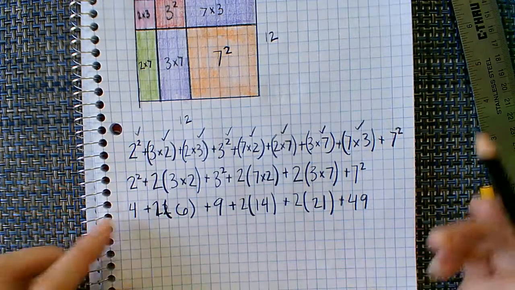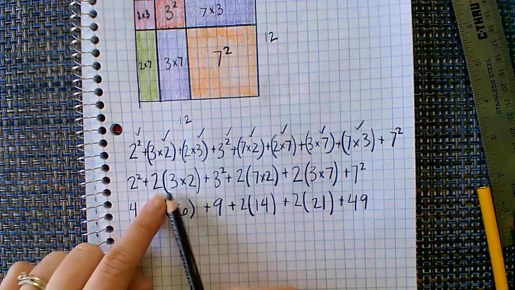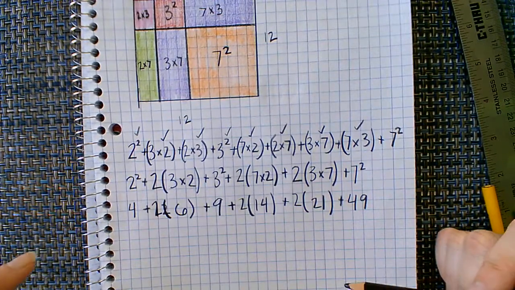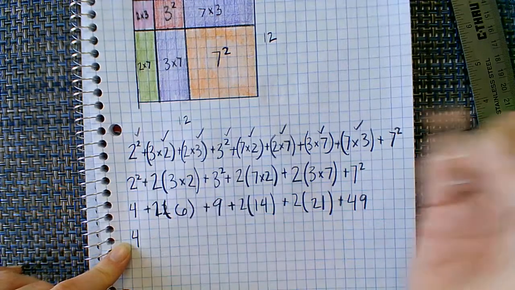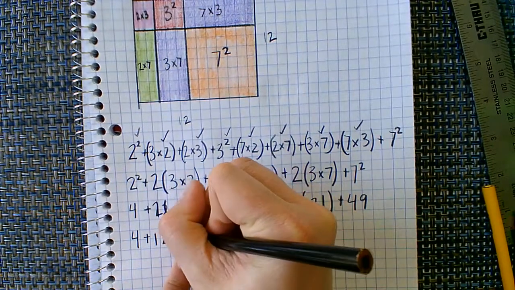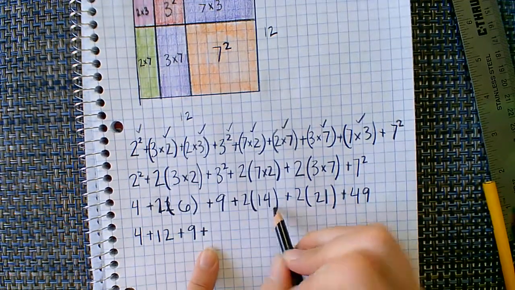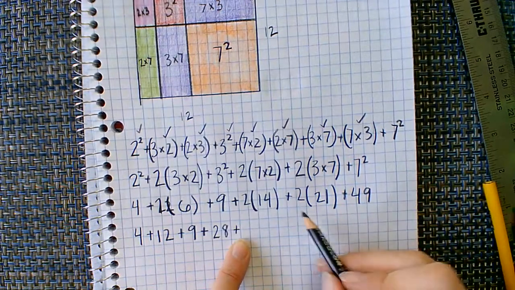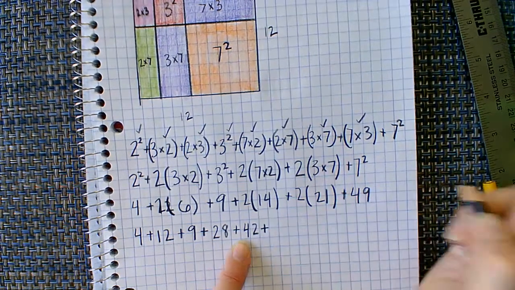So it's possible, if you're strong and confident in your mental math, you could have just multiplied 3 times 2 is 6 times 2 is 12 and written 12. But I'm going to break it down into more steps for the majority of students. So then we have, we'll keep writing, 4 plus 2 times 6, which is 12, plus 9, plus 2 times 14, which is 28, plus 2 times 21, which is 42, plus 49.